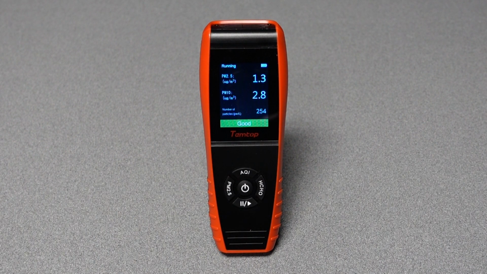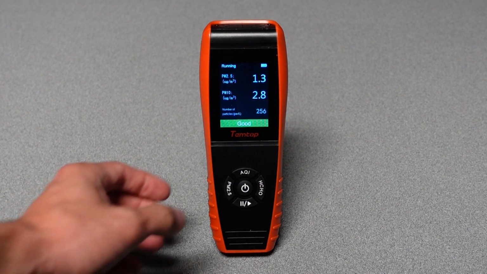PM 2.5 is particulate matter less than 2.5 microns in diameter. PM 10 is particulate matter less than 10 microns in diameter. The last number on screen is the total number of particles in the air per liter. The label is the same as the AQI label discussed later.